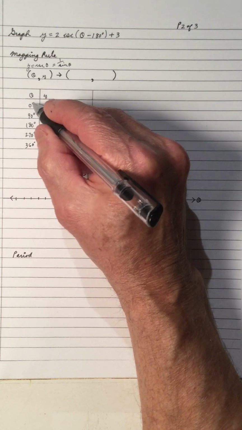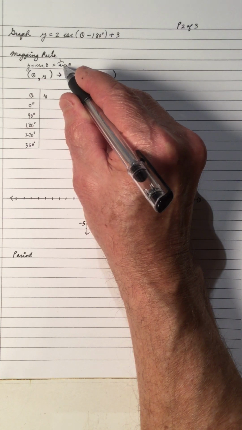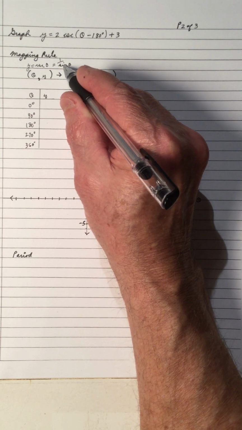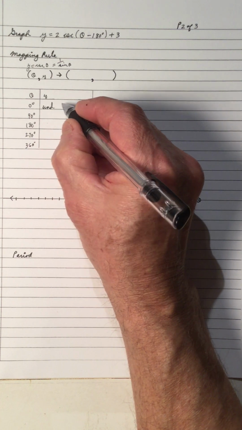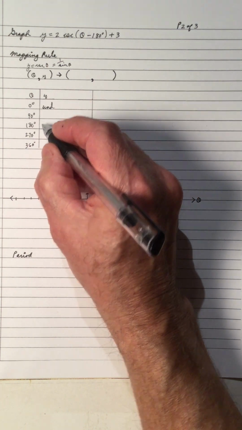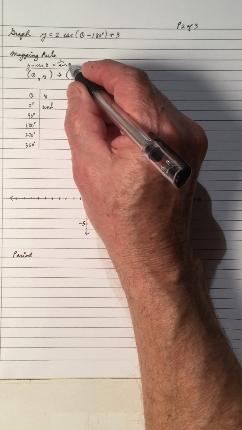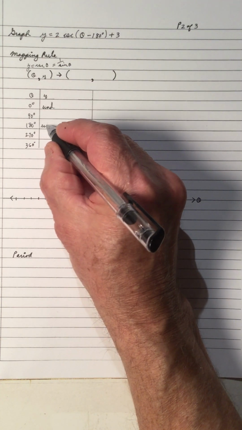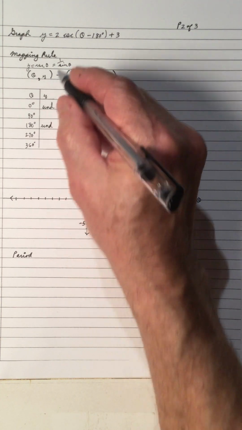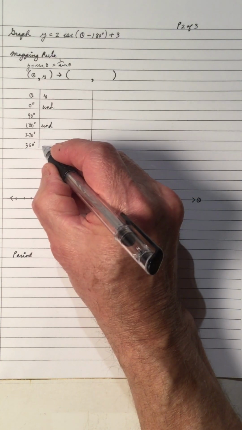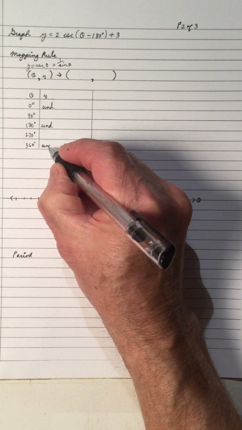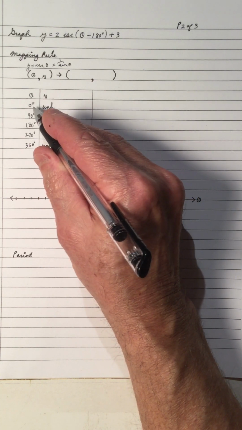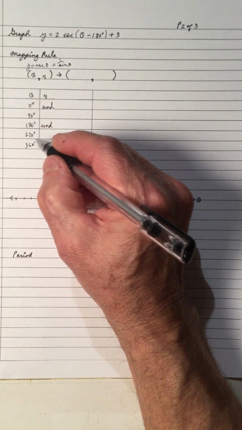If you put 0 in, the sine of 0 degrees is 0, so it's undefined. The sine of 180 degrees is 0, so it's also undefined. The sine of 360 is 0, so it's also undefined. So it's undefined at 0, 180, and 360.